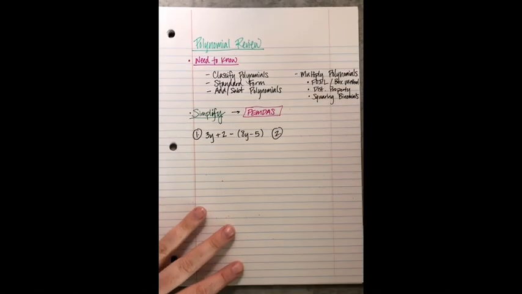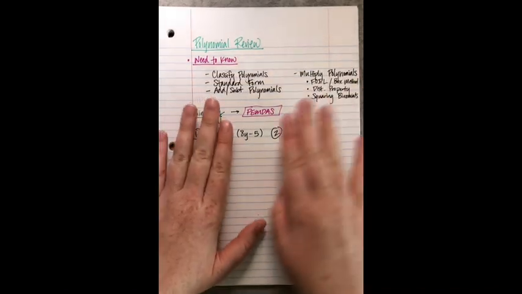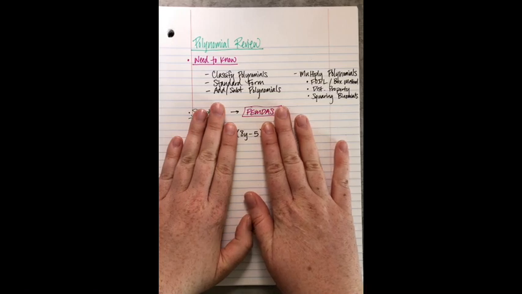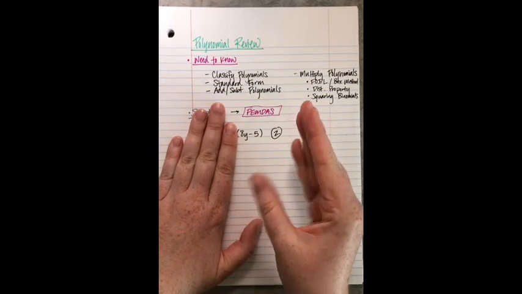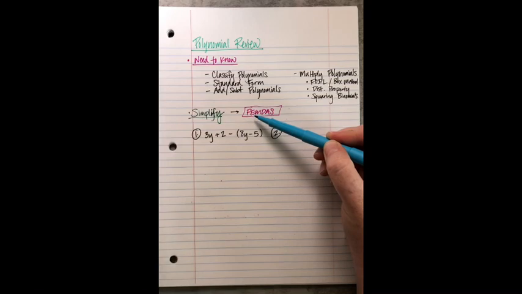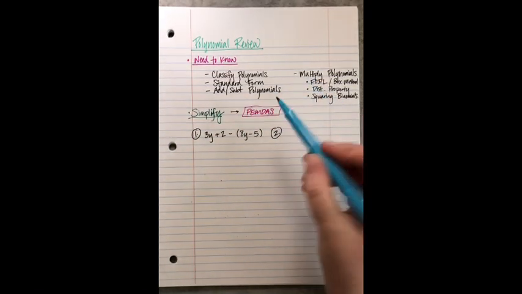Okay, now I'm going to start. We start with P, which is parentheses. If I look at what's inside the parentheses, 8y minus 5, can I actually subtract those? No, because that 5 does not have a y on it. They're not like terms, so that's done. I check it off my list. Now I go to E, which is exponents. There are no exponents in here, so that's checked off.